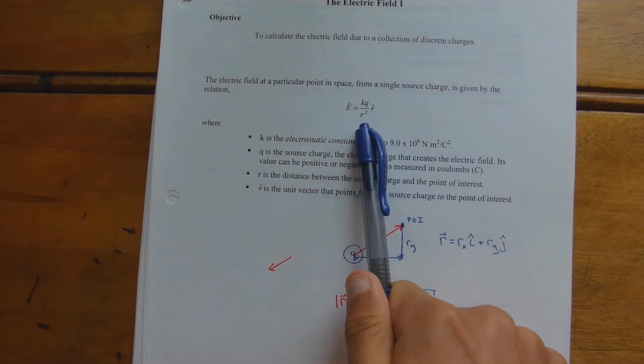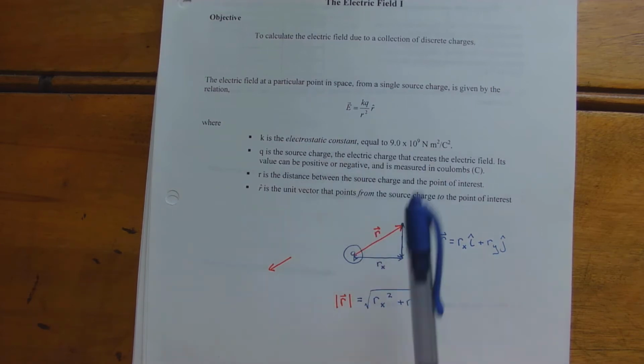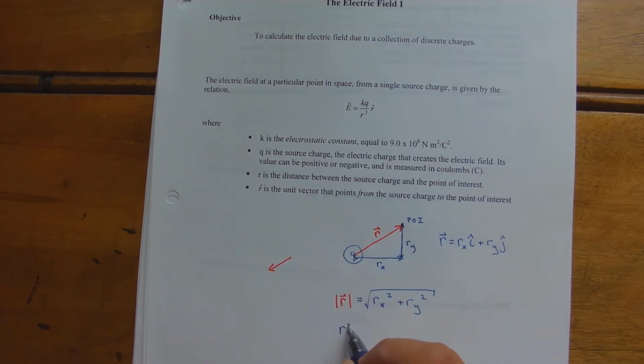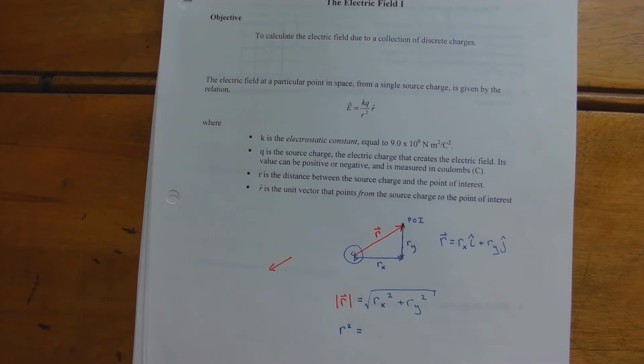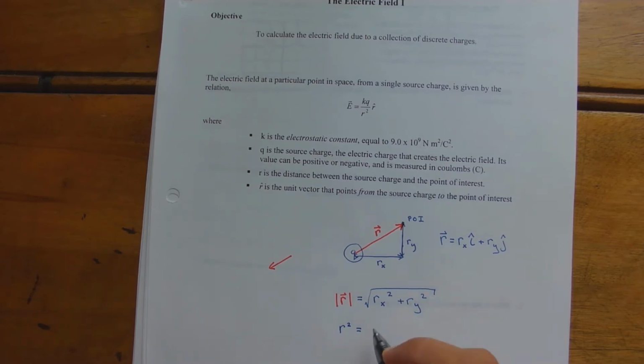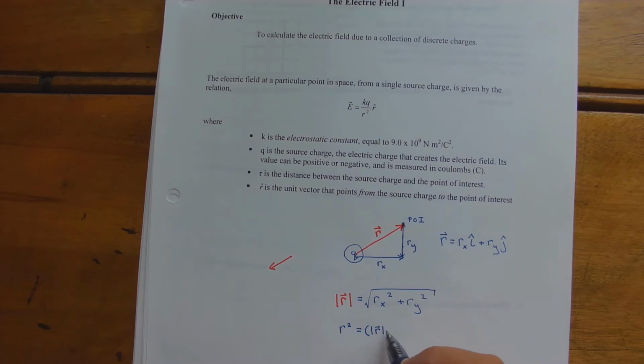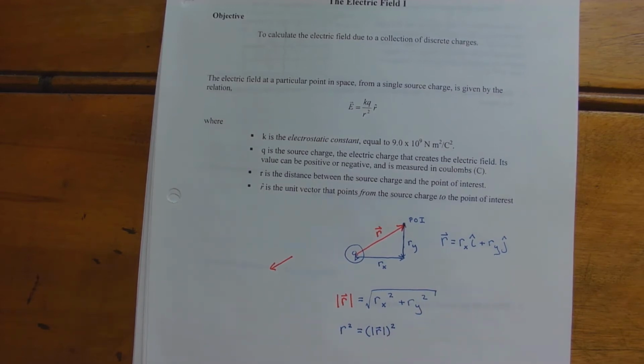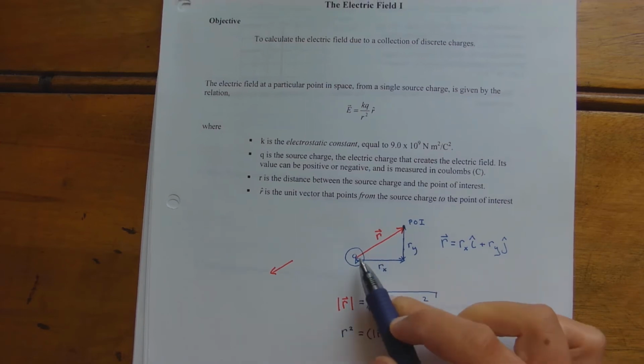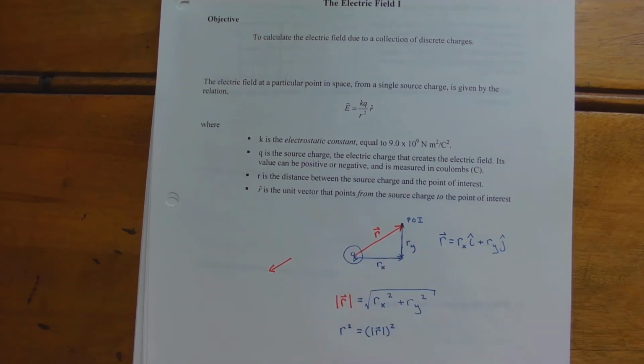And one thing we have in our equation here is R squared, so that is the length squared, or the hypotenuse of our right triangle squared. So R squared is actually a shorthand form of the magnitude of the vector squared. That length is the magnitude of the vector.